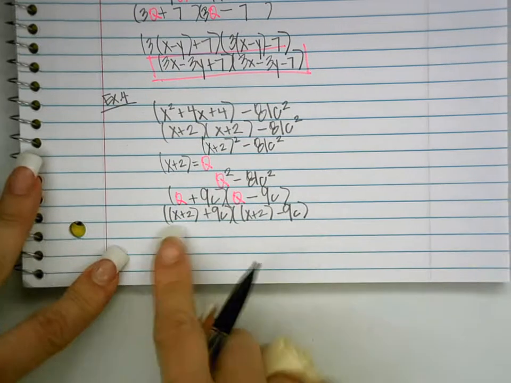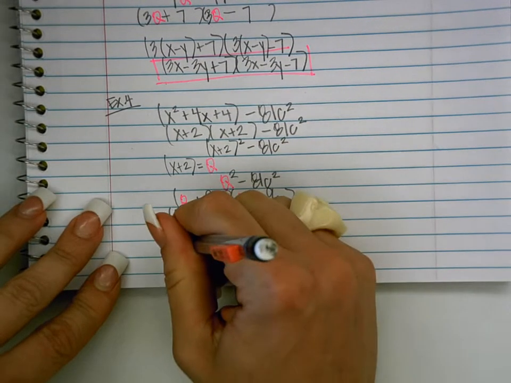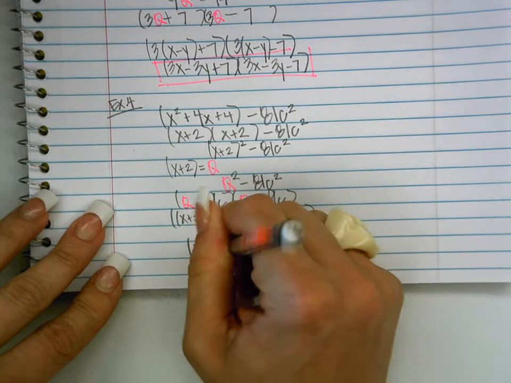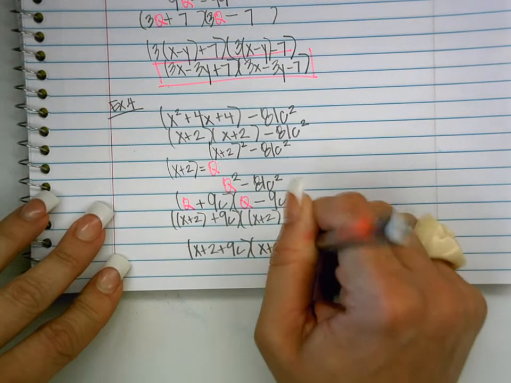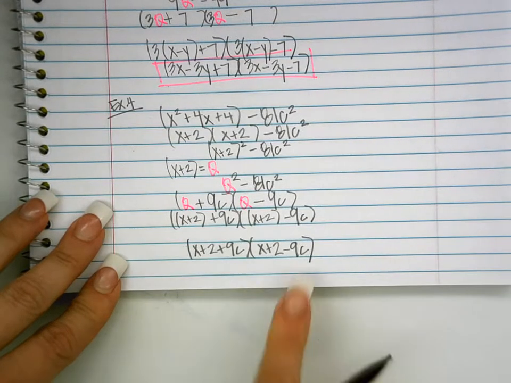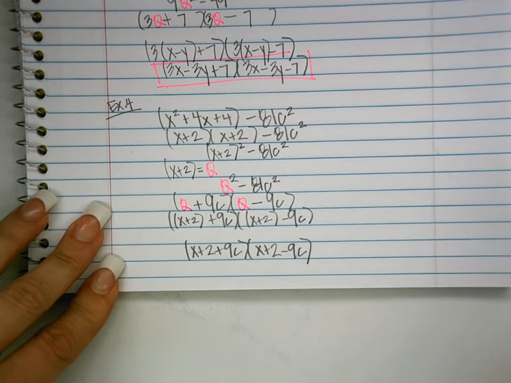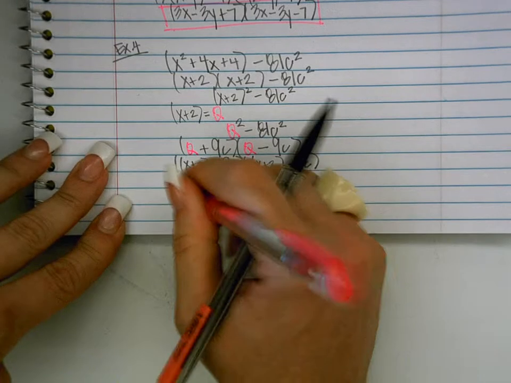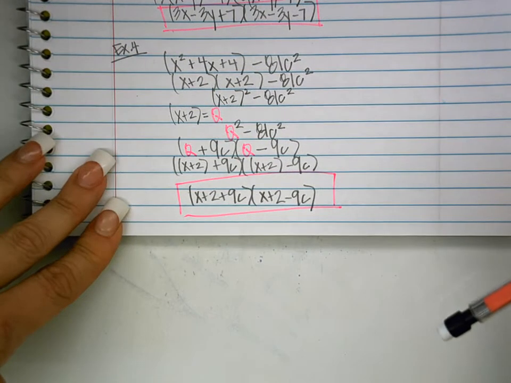Then there's nothing to distribute for these, so you can drop the inside parentheses, and we're going to end up with x plus 2 plus 9c and x plus 2 minus 9c. Now, sometimes you will be combining like terms in these. Okay, we will get to those in just a minute. So that is completely possible. Okay, that's our answer that we're looking for. x plus 2 plus 9c and x plus 2 minus 9c. Questions on that one?